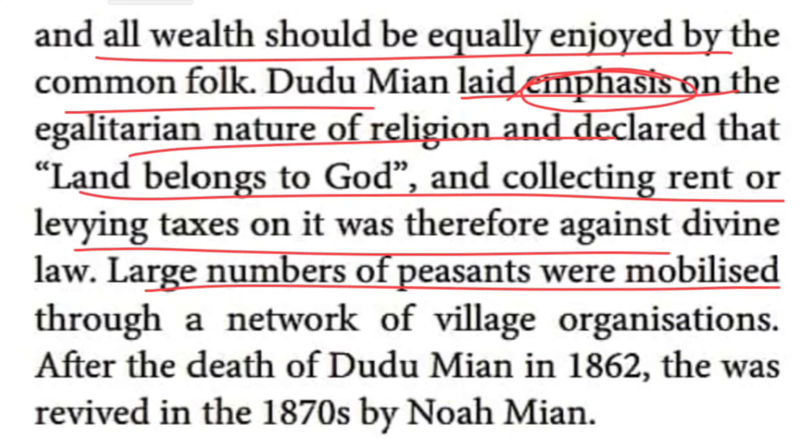They were moved through a network of village organizations. After the death of Tudu Mian in the year 1862, that rebellion was revived by Noah Mian. Yes, Noah Mian, the brother of Tudu Mian. This person continued that rebellion against the British.